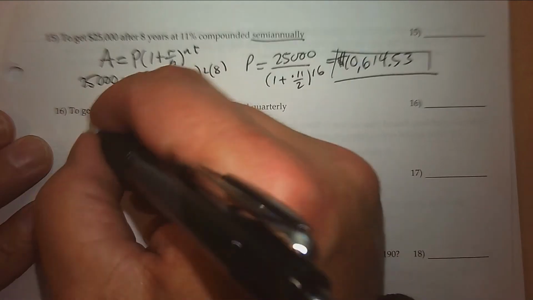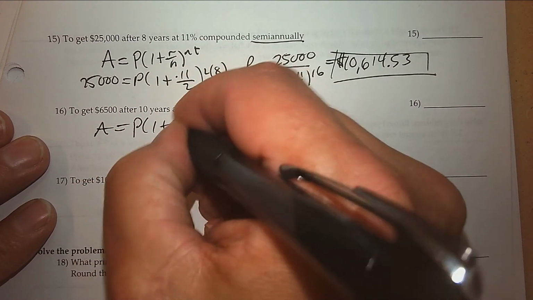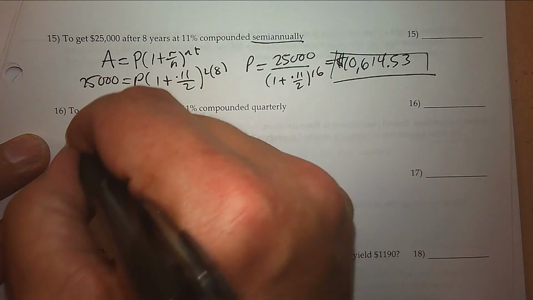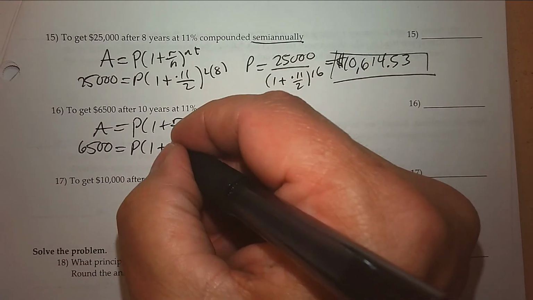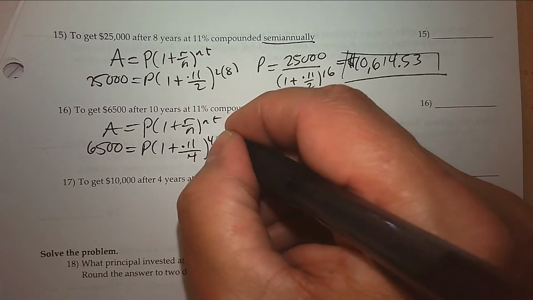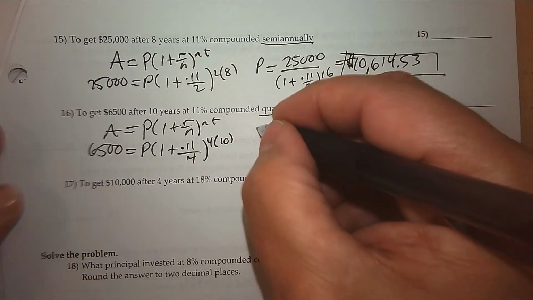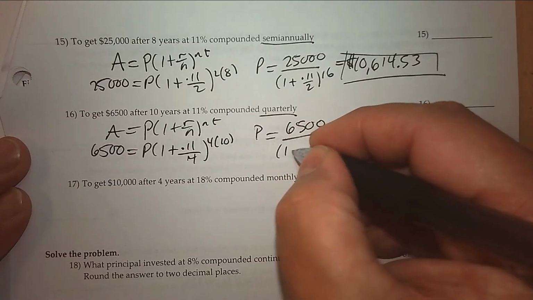16. Start with the formula. 6,500 is the end amount. Interest rate. Compounded quarterly means 4 times a year, and then 10 years. So to get P by itself, we're dividing. So it's 6,500 divided by this.